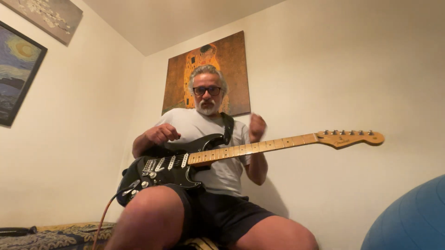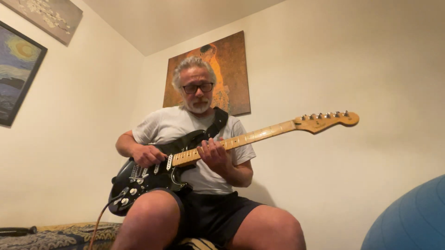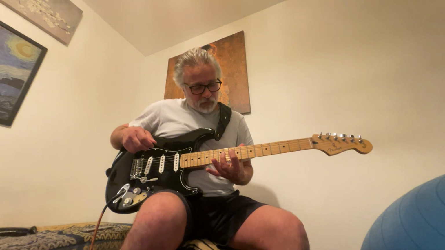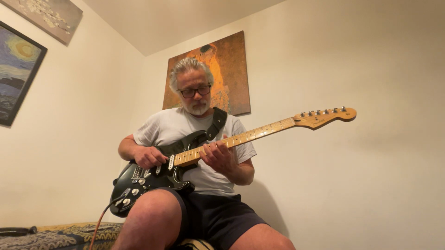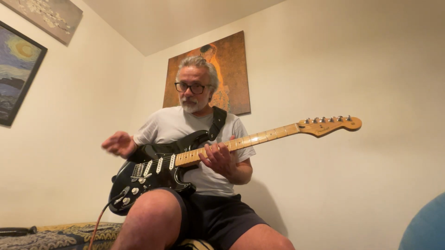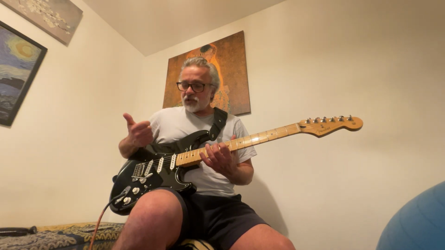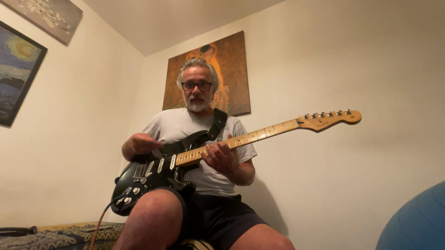Where else can I find G? Here, right? 10th fret, 6th string. Just below it should be a C. There you go. G, A, G, A, B, C. Right?